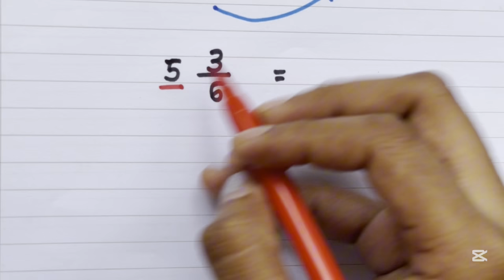You can see this 6. We can write the same 6, and we can multiply this 4 by 10. We got the answer 40, and we can divide it by 5. Now you have the answer 8. This is the answer for this mixed fraction to decimal number.